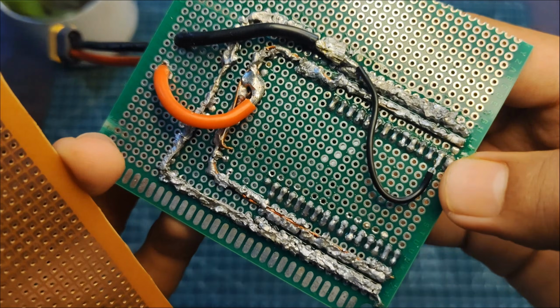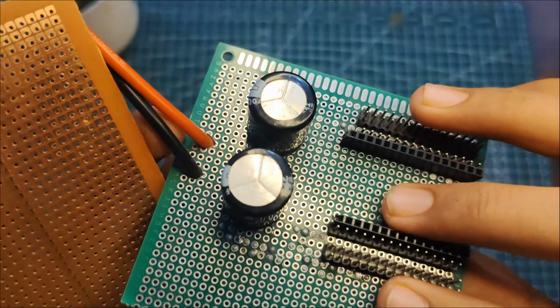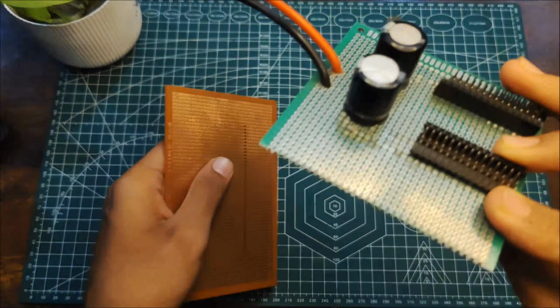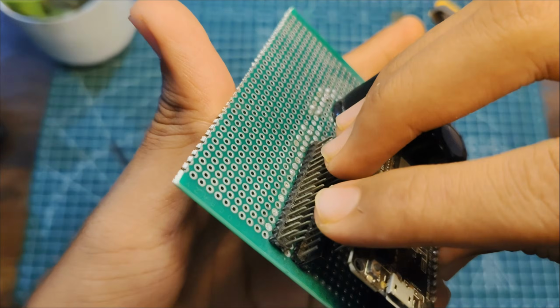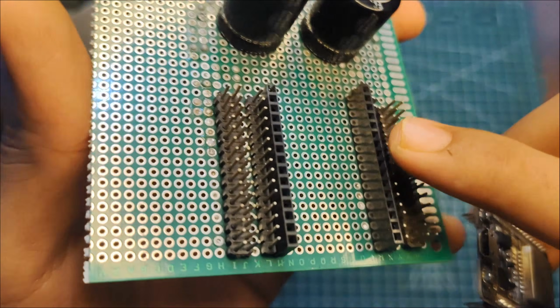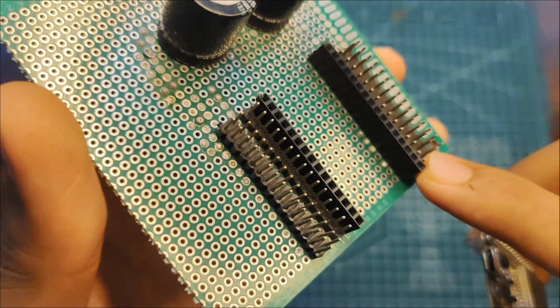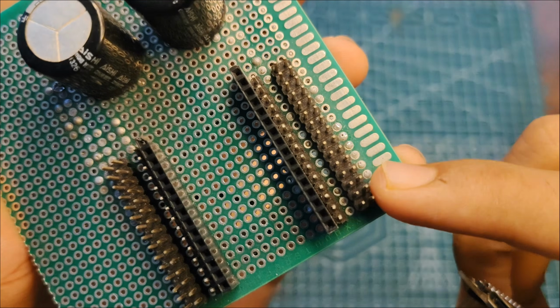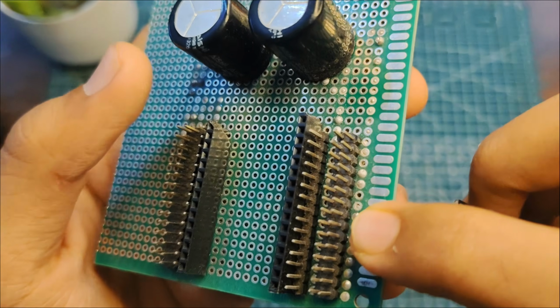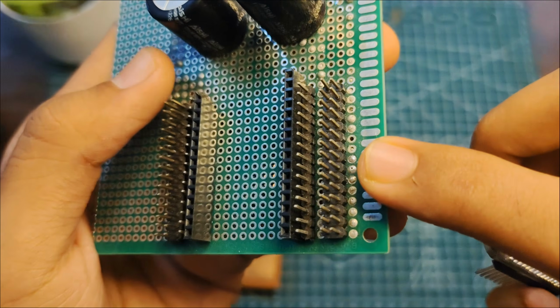So for example, this is the circuit I have already worked with, and I can simply put the ESP32 on top of it. And this is the best example I could show you here, how you can use a female bird stripe on top of it. And this is another example of putting a male bus type on top of the perf board.